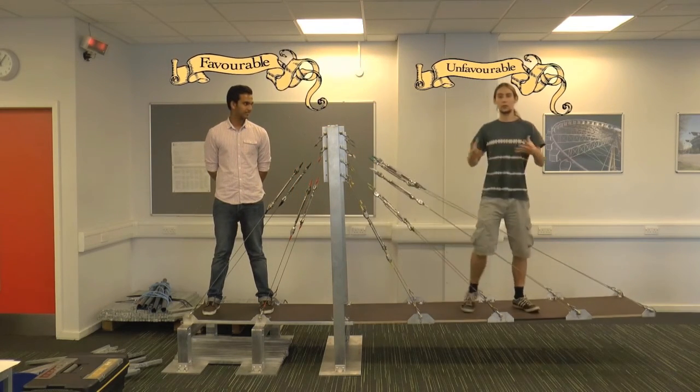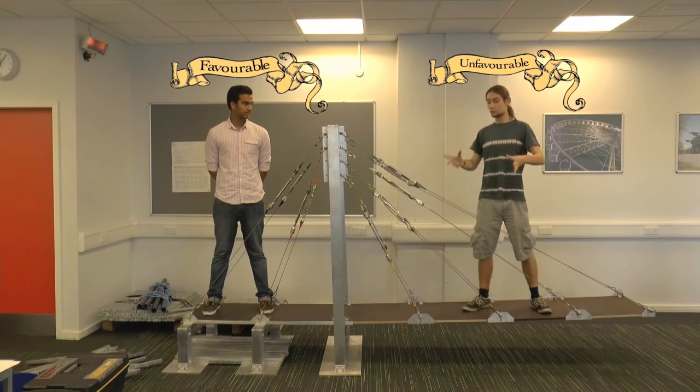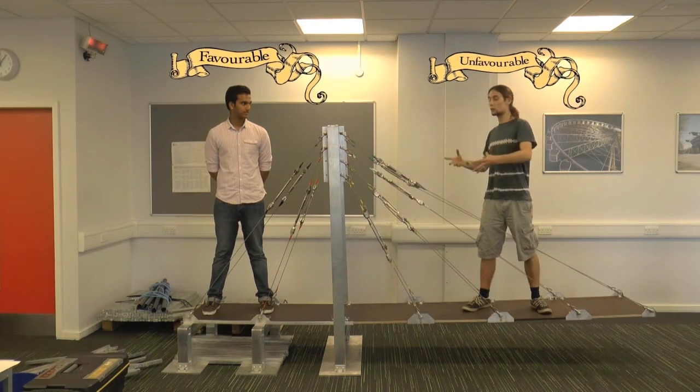It's very important when you're designing something, you think about these things and manage to find the critical case that's going to be the most likely to cause failure.